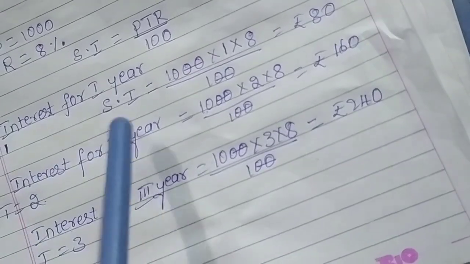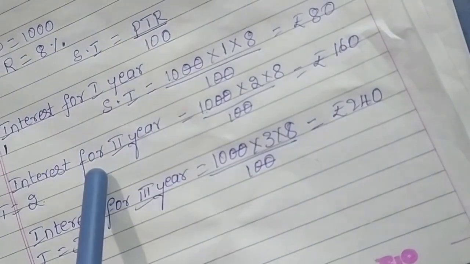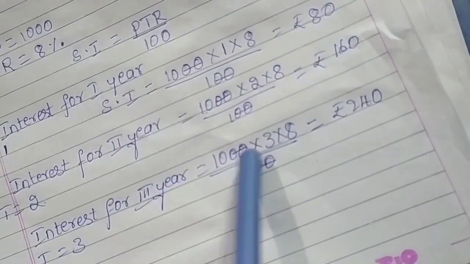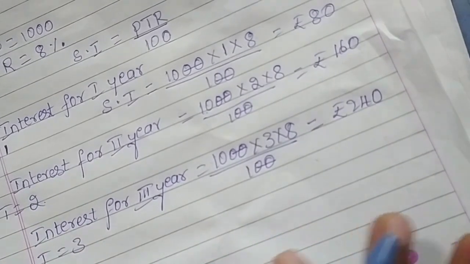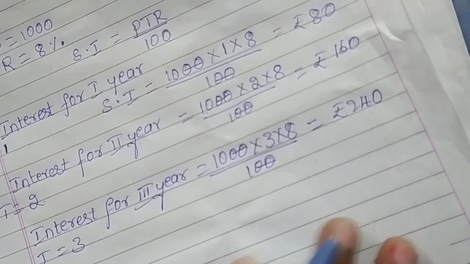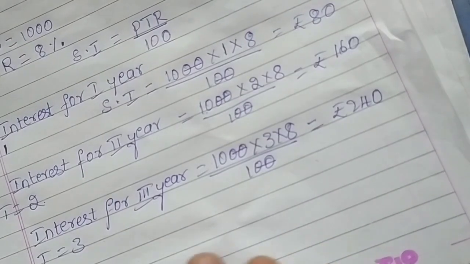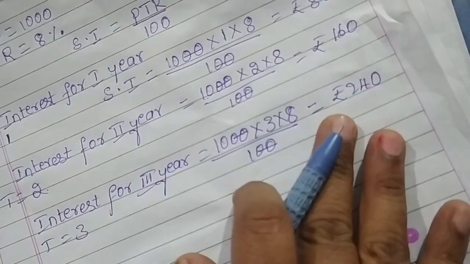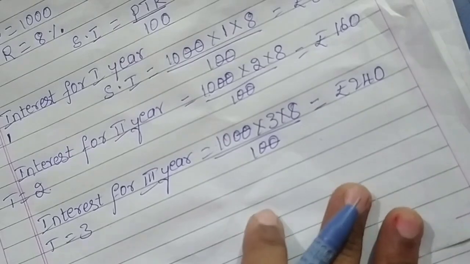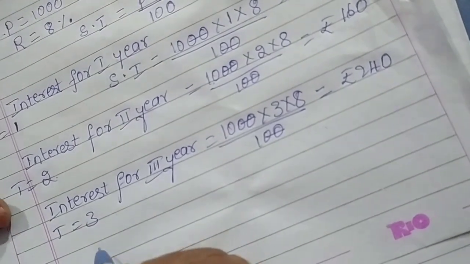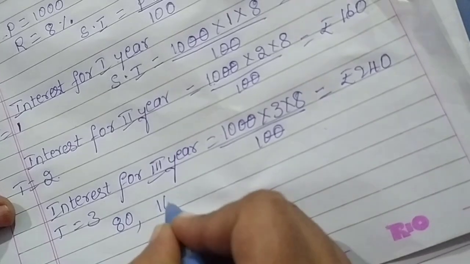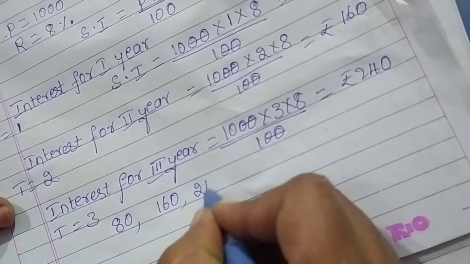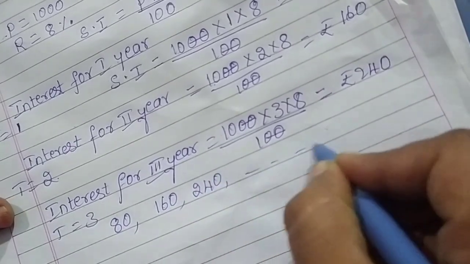So we have got interest for the first year, the second year, and the third year. They have asked at the end of each year, which we have calculated. Do these interest form an AP? We have to check first. Interest for the first year we got 80, second year 160, third year 240. Like this we will get it.